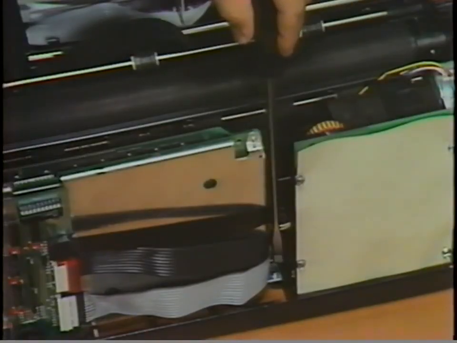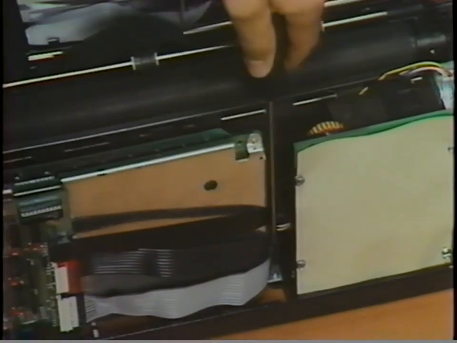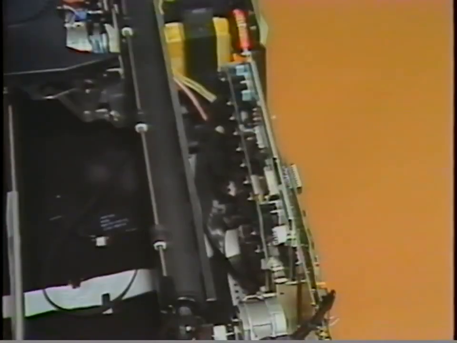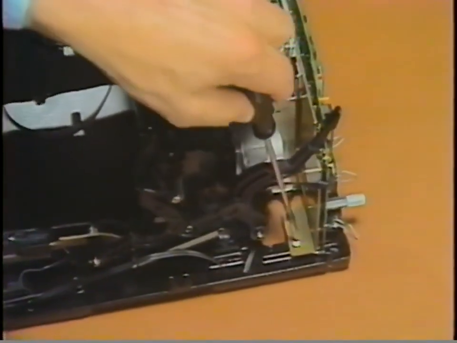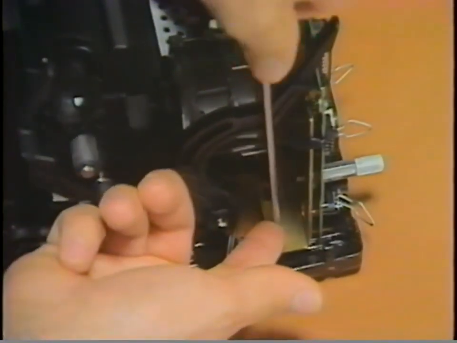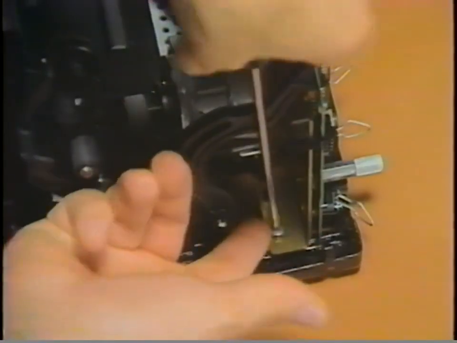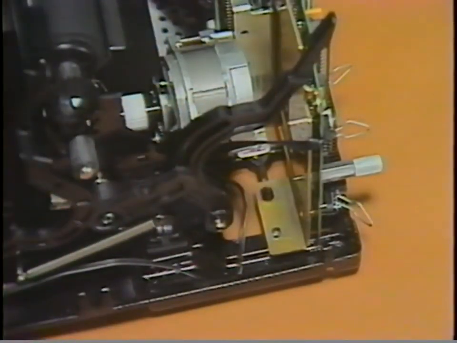Loosen the left printer board mounting screw. Then remove the function board mounting screw and the right printer board mounting screw.